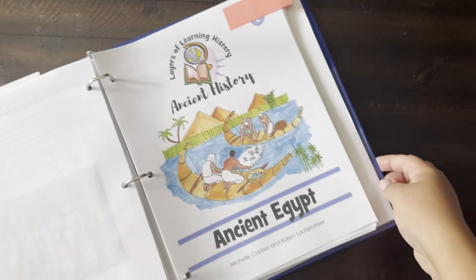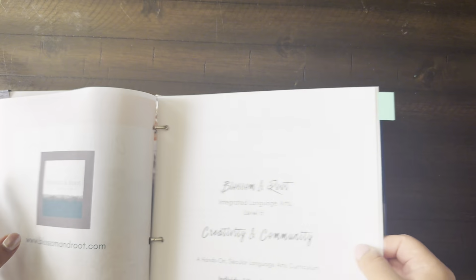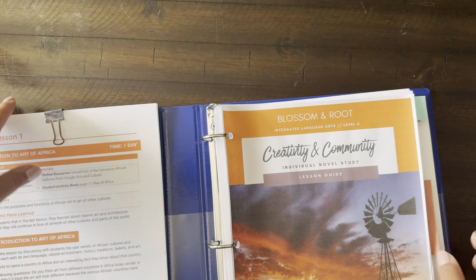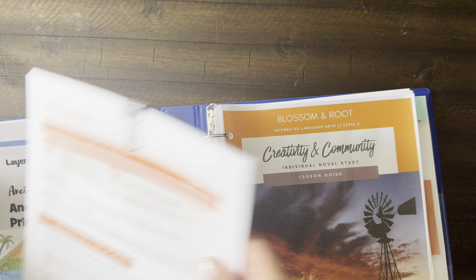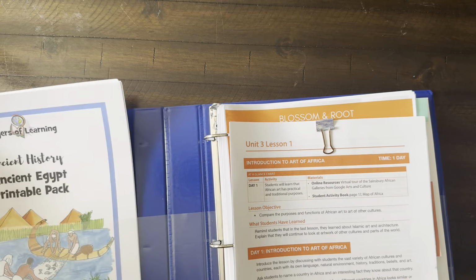I will be doing a full 7th grade curriculum video coming up soon, and with that I will be showing all the books that come along with it. But for now, I'm just showing the guides and everything. And here is the printables that I was talking about earlier. And here's just a quick little flip through. There's timeline material, there's maps, there's a little booklet you're doing, and other stuff.